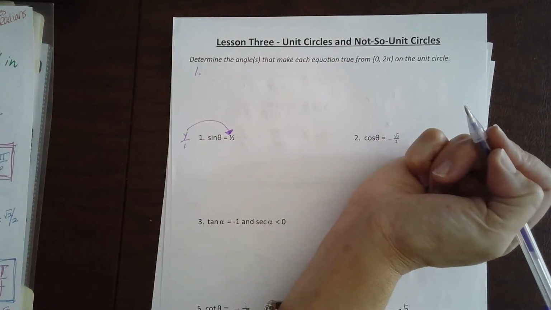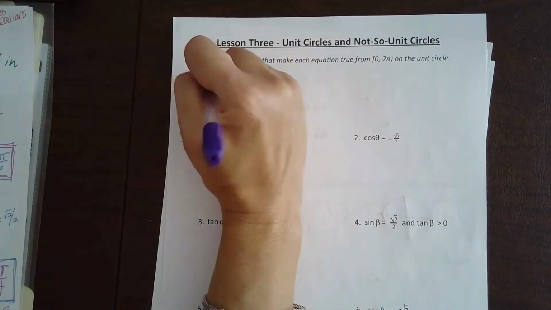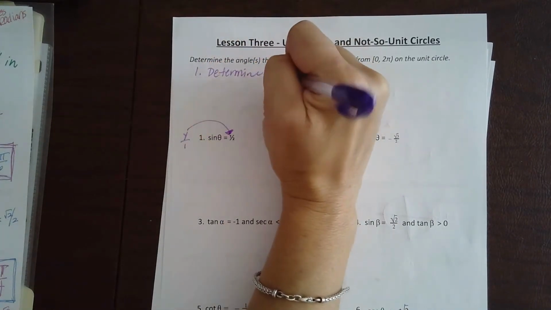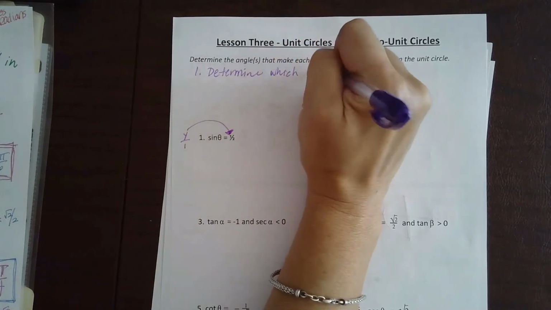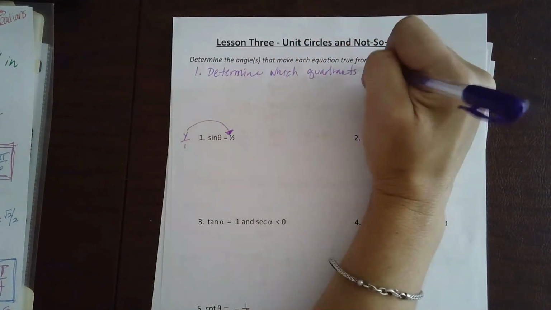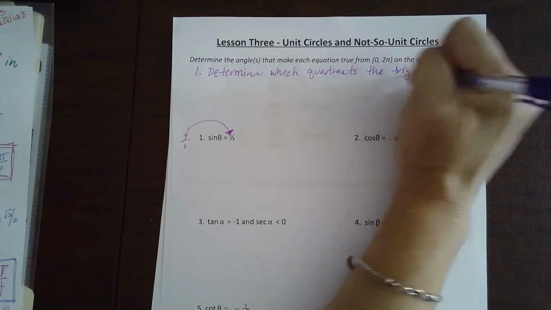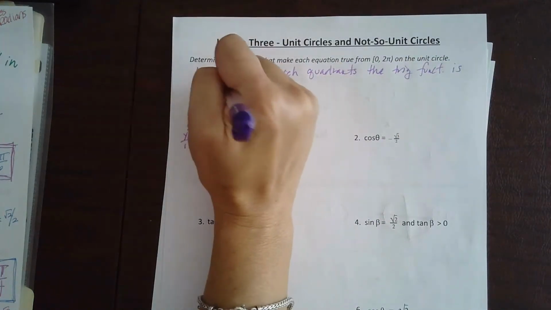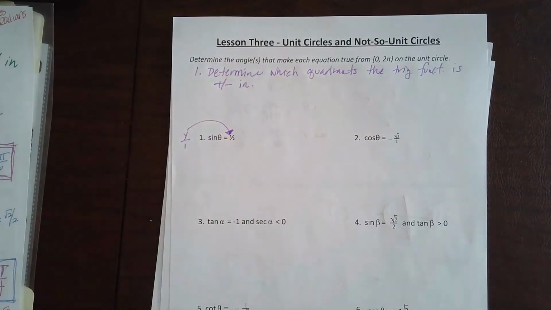So the first thing I do is determine which quadrants the trig function is positive or negative in. I'm going to write that down. So I'm going to go back to my example with sine.